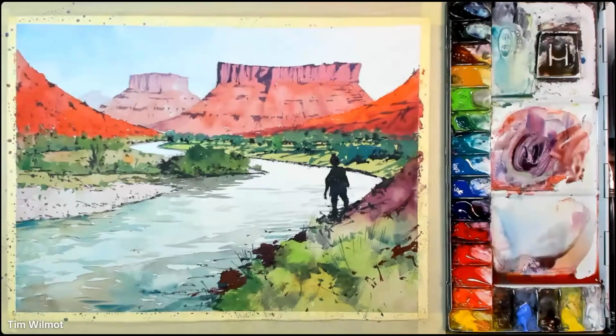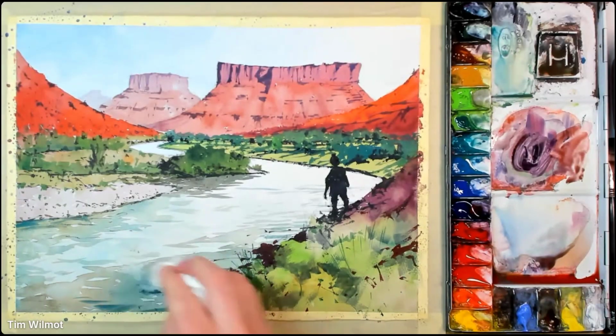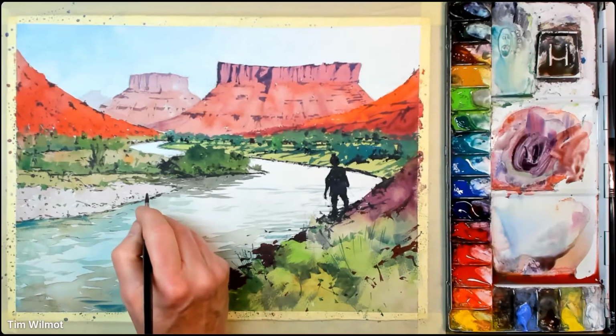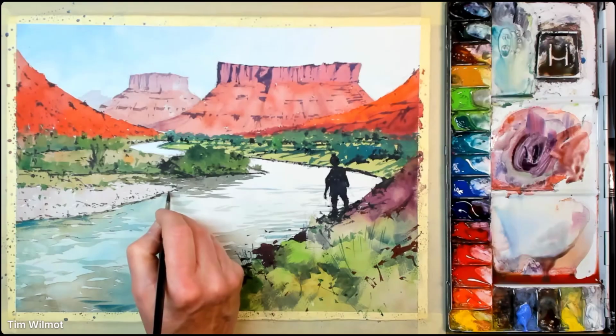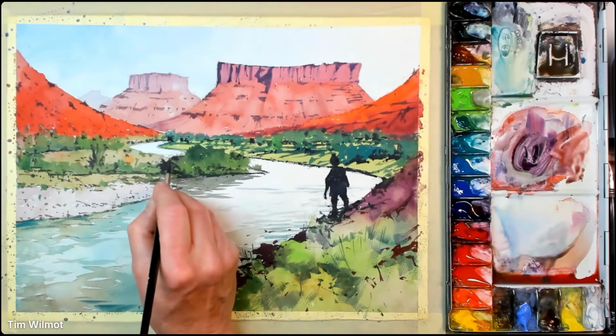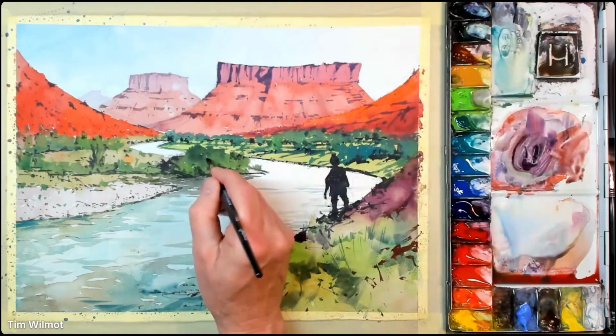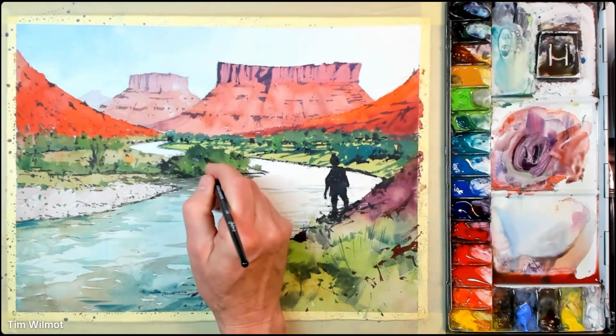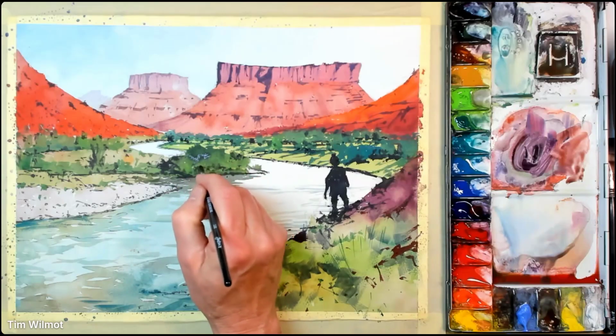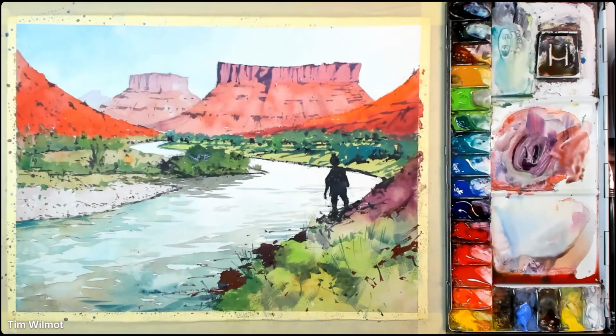Oops. Just a few more little blobs. I think I am done. Not sure about this guy's hat, but it's all right.